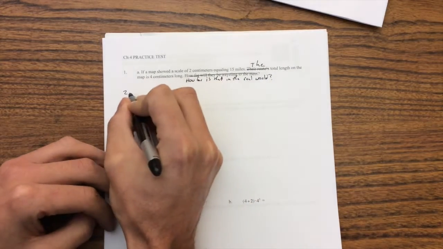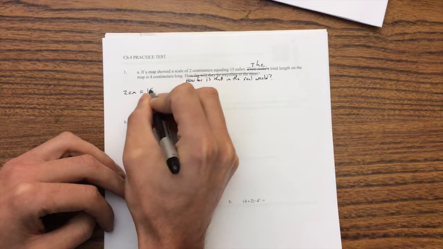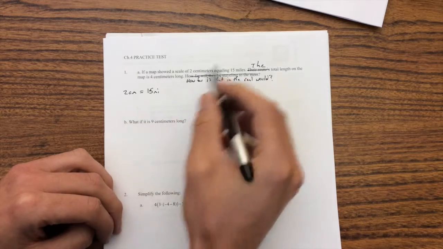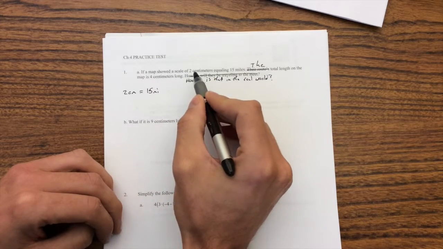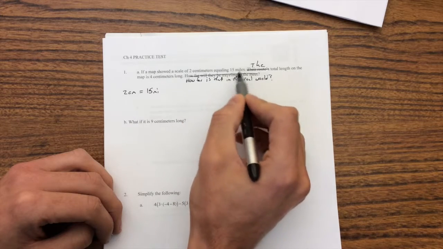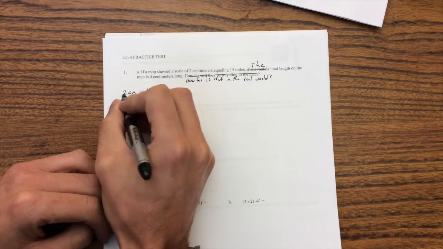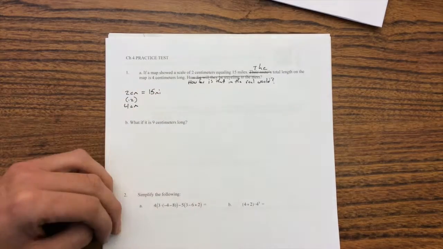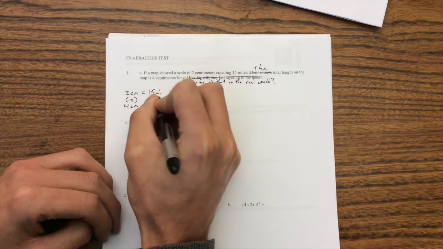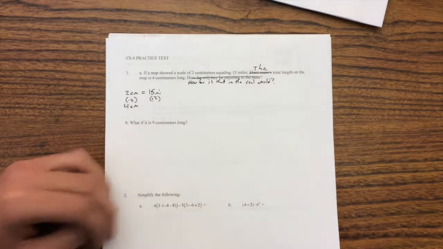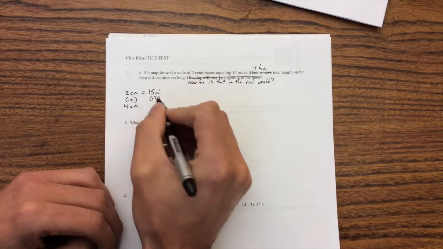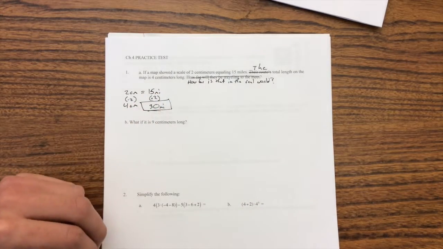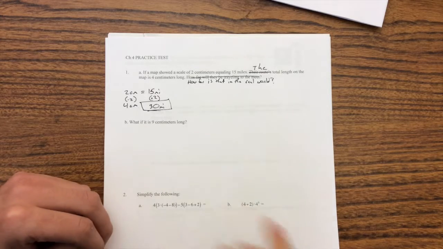So if I know that 2 centimeters is equal to 15 miles, I know there's going to be a proportional relationship. So if I multiply the number of centimeters by a number, I need to also multiply the number of miles by the same number. To go from 2 centimeters to 4 centimeters, I had to double that, or multiply by 2. So I need to do the same thing here with 15. That's times 2. So 15 times 2 would give me 30 miles. So 4 centimeters on the map would be 30 miles in reality.